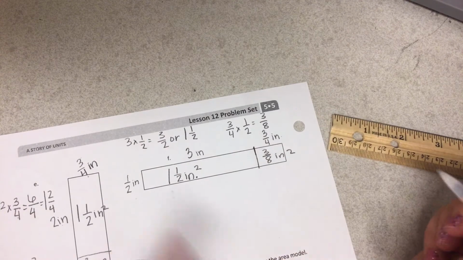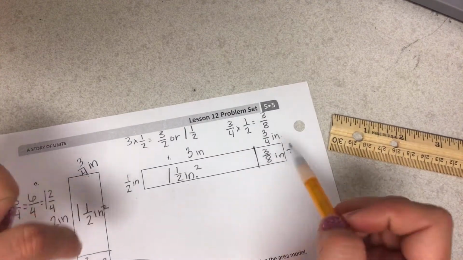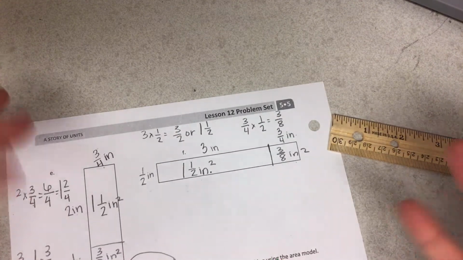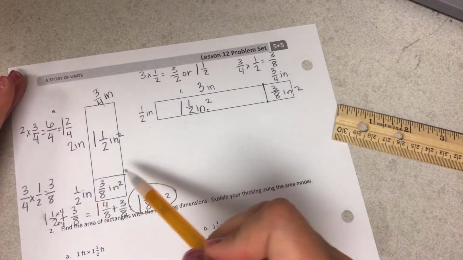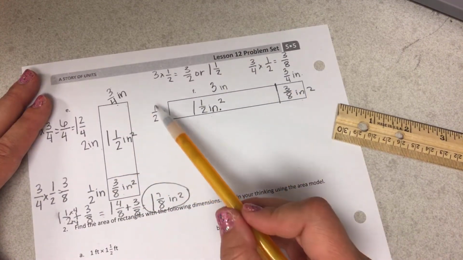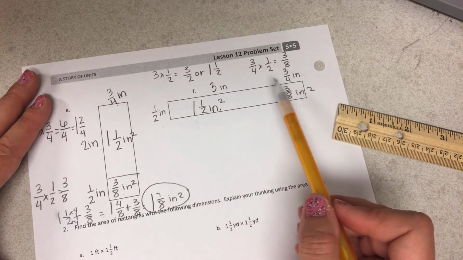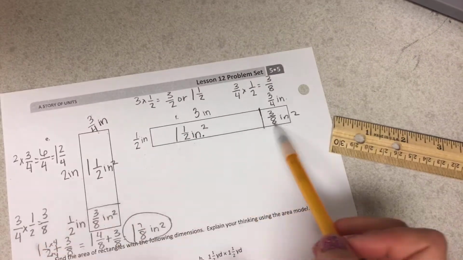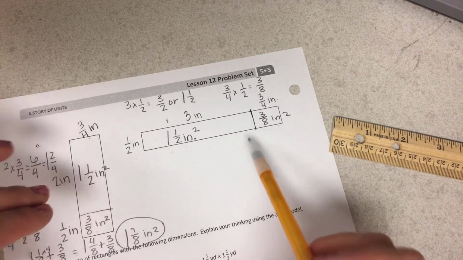Okay. Then I need to do 3/4 times 1/2 equals 3/8 inches squared. Oh, if you kind of notice, aren't these the same measurements? They are, except that the rectangle is a little bit different because this is 2 1/2 inches by 3/4 of an inch. This is 1/2 of an inch by 3 3/4 of an inch. So even though the rectangle's areas are going to be the same, they are different measurements.